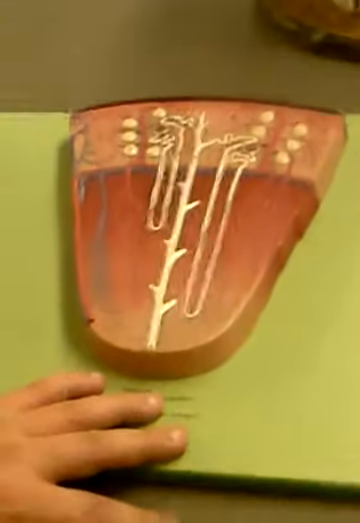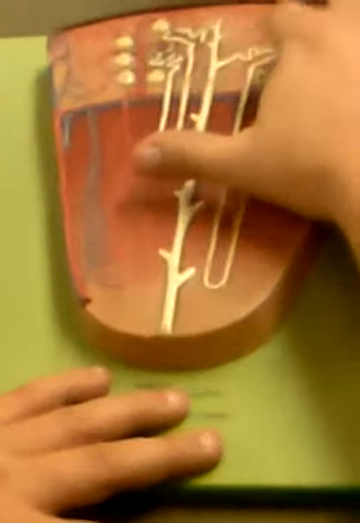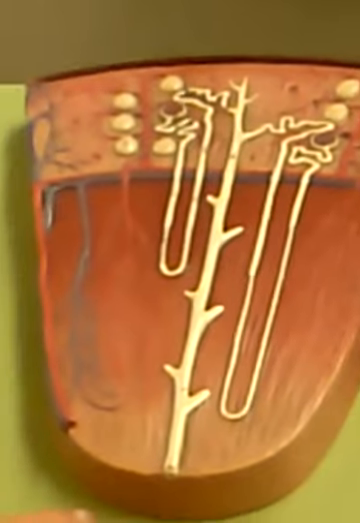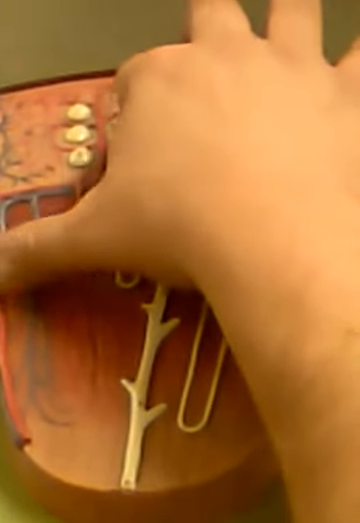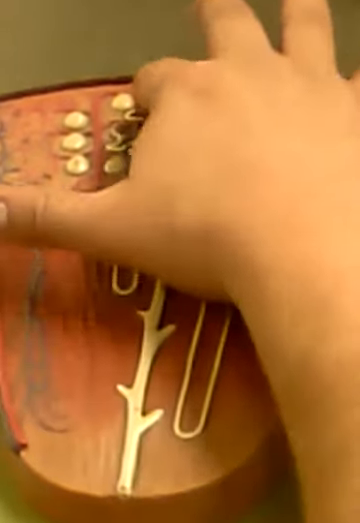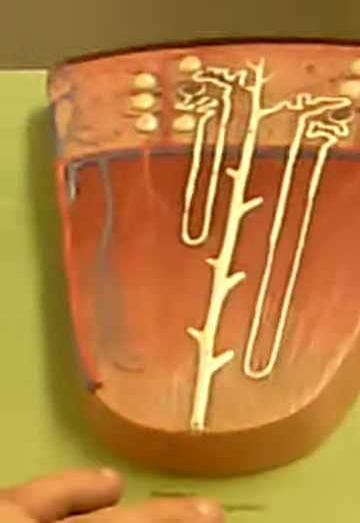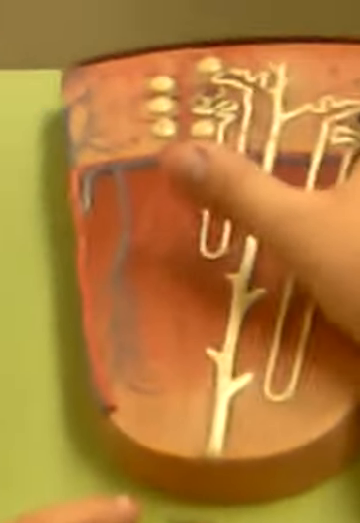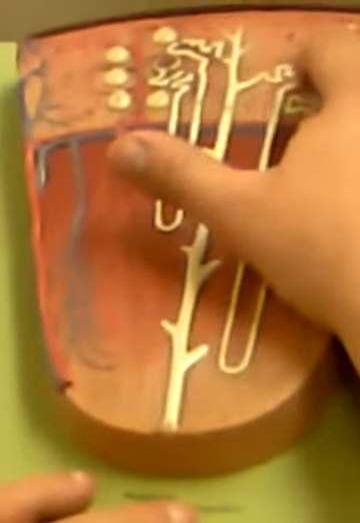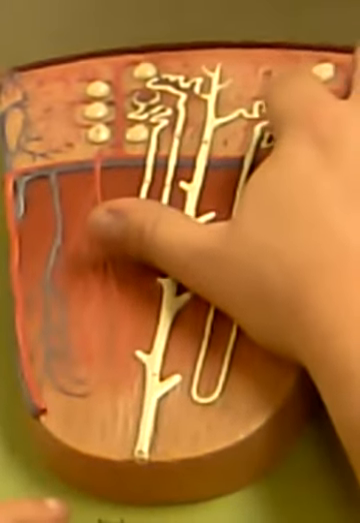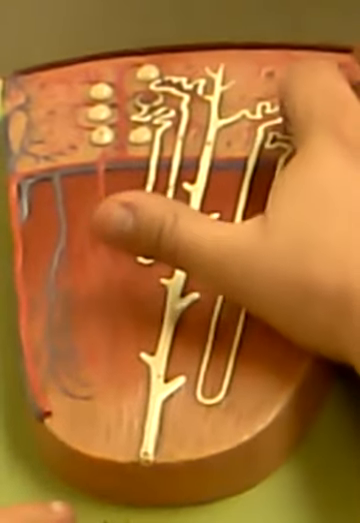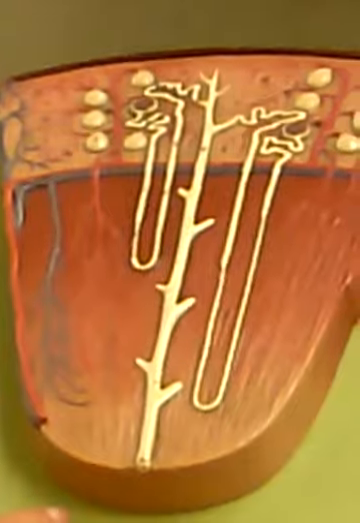Okay, now what you're seeing new here is these little branches off the cortical radiate artery. Okay, these little branches off the cortical radiate artery are called afferent arterioles. Afferent arterioles are going to lead you to these structures here, okay? These little white structures, those are the nephrons, okay? Now, specifically, the afferent arteriole leads you to this sort of network of blood vessels right here, sort of tangled knot of blood vessels.